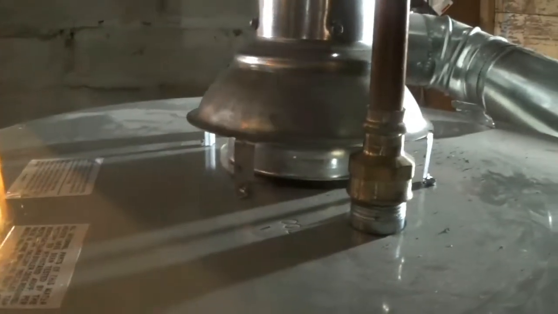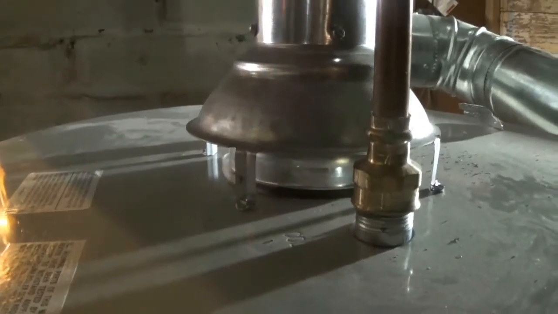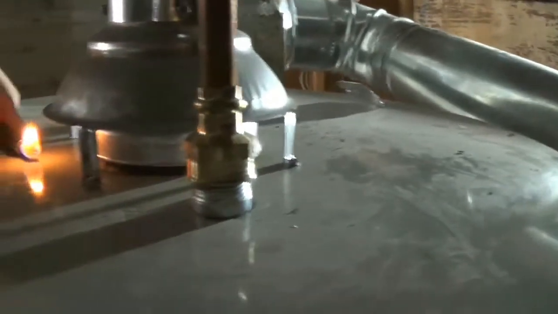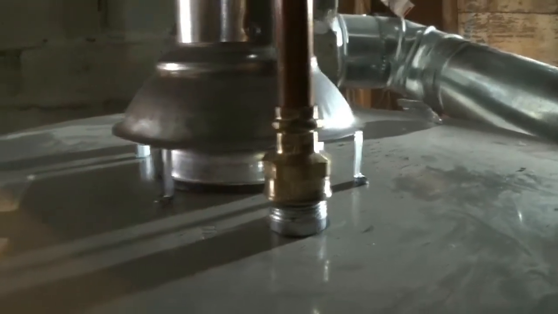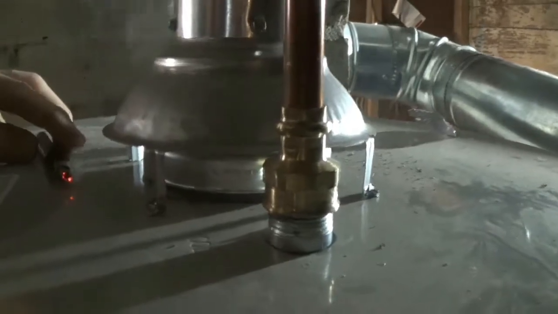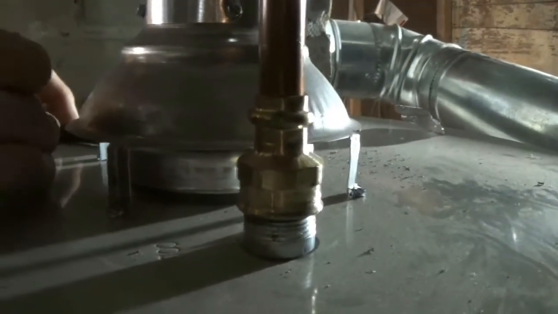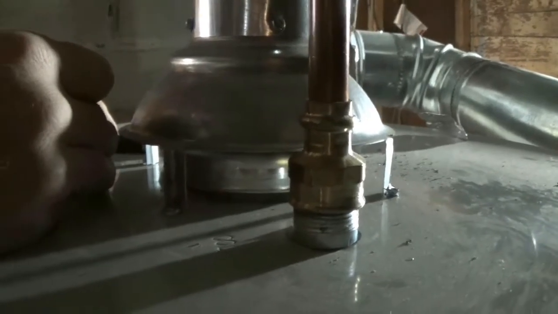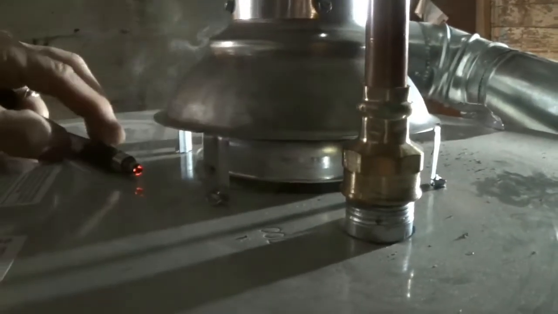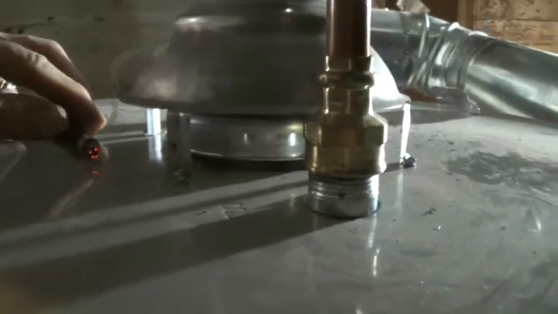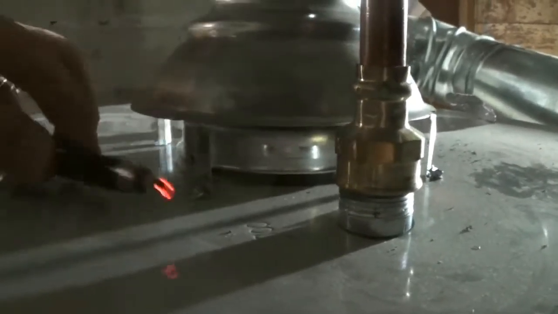We want to wait 60 seconds. It's been 25. 26, 27, 28. You can even just feel with your hand. I feel warm exhaust pushing back out against my hand. That smoke's not really being sucked sideways into that draft hood very well.